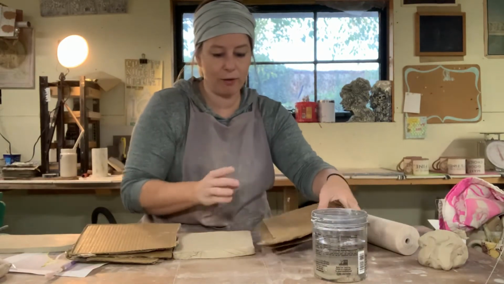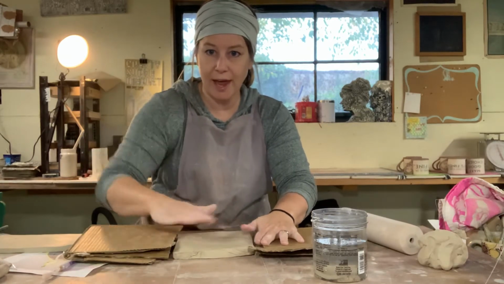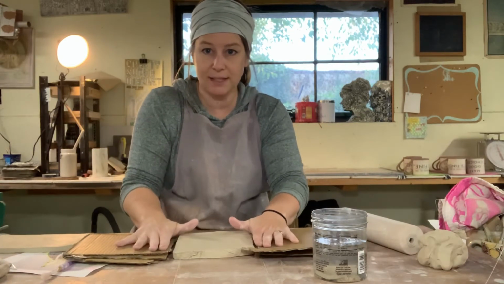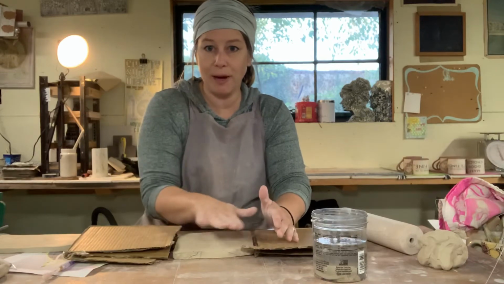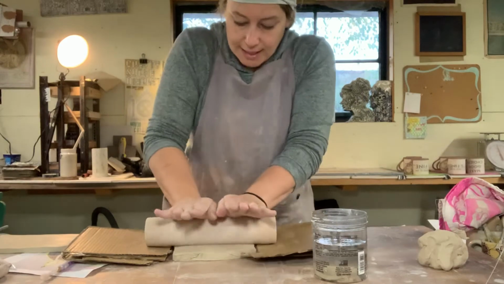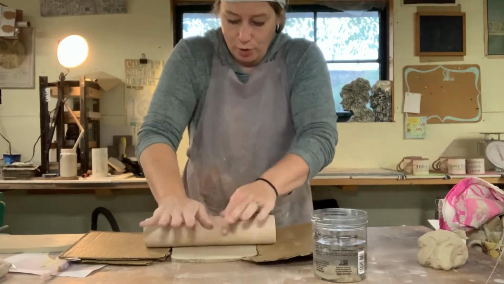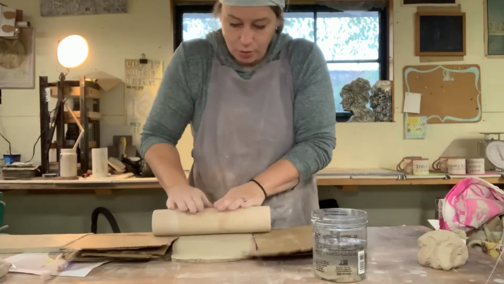And then the same amount over here. And then this creates a guide so that when you roll out your clay, it's not going to get any thinner than these stacks. And it'll try to keep it as even as possible because it's the same height on both sides. So standing, using your whole hands, you have your dowel rollers.